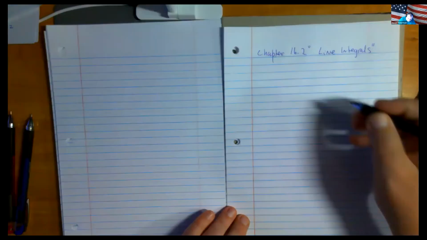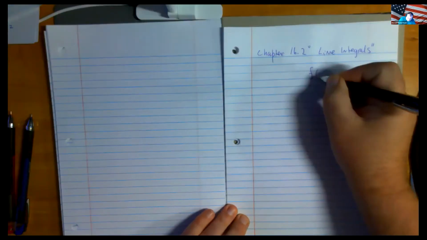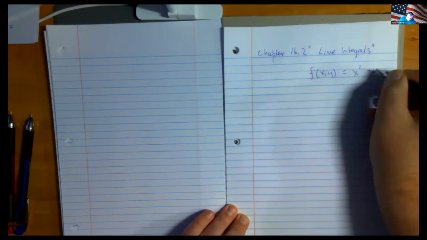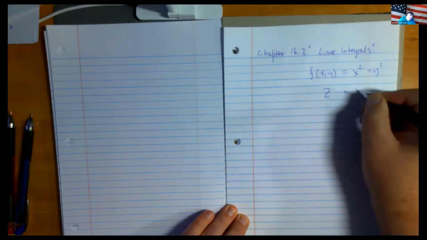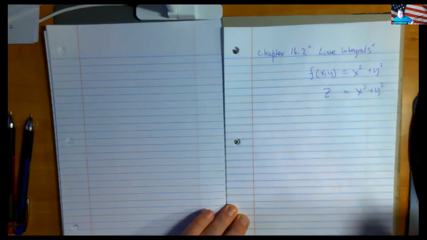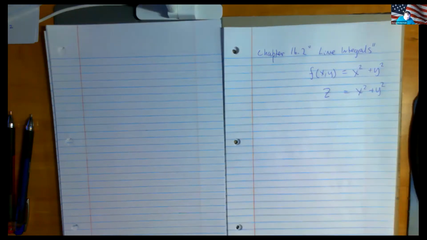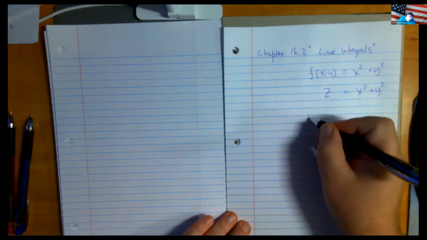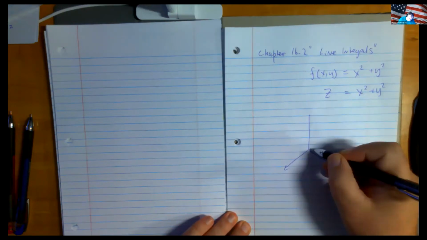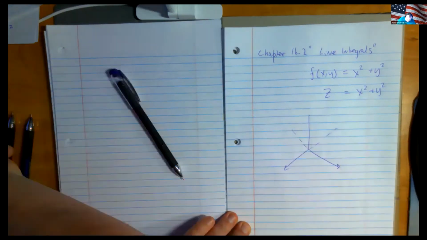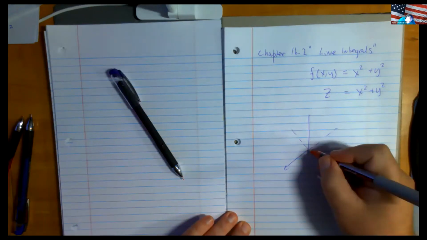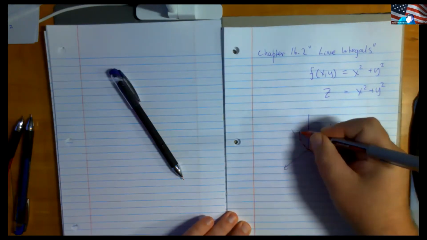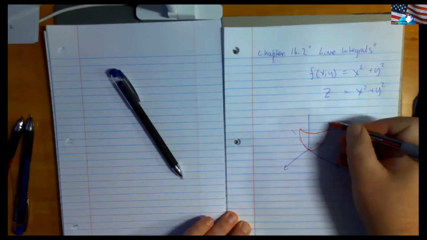So let me see if I can try my own version. Imagine you've got a function f of xy equals x squared plus y squared. Another way of writing that would be z equals x squared plus y squared. Now, if I draw that surface in 3D space, just asking for a lot, it looks like that.